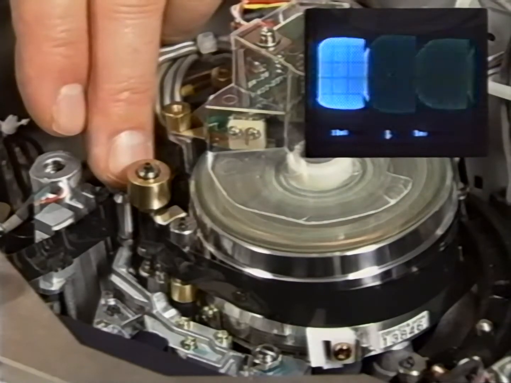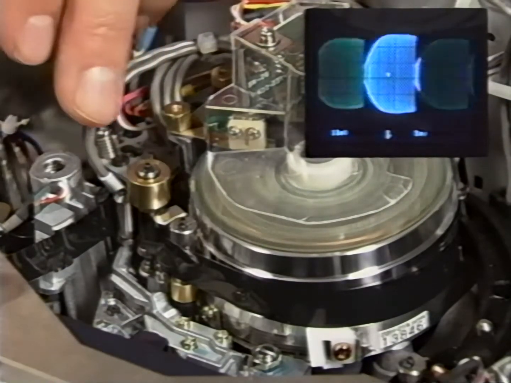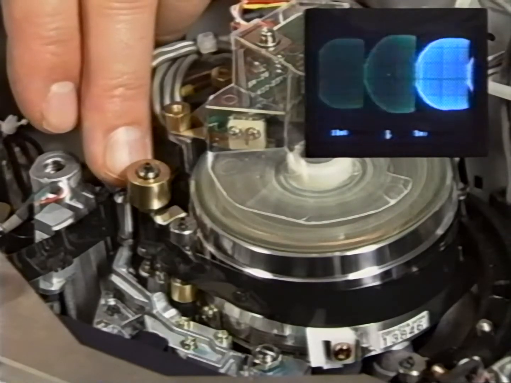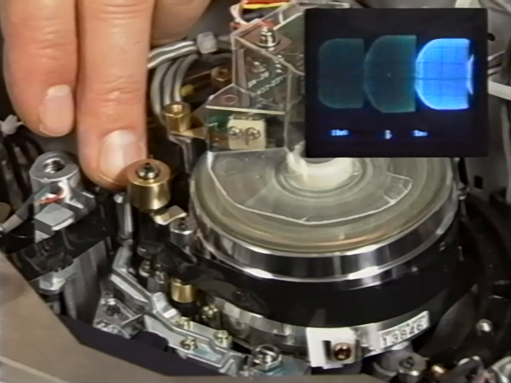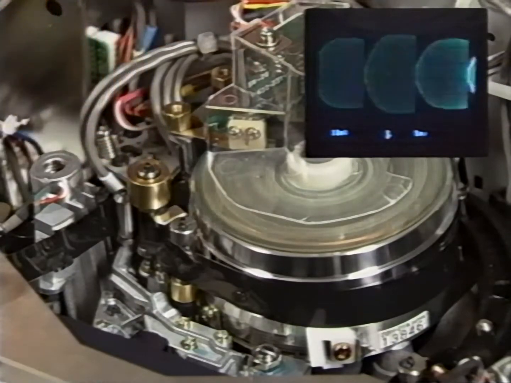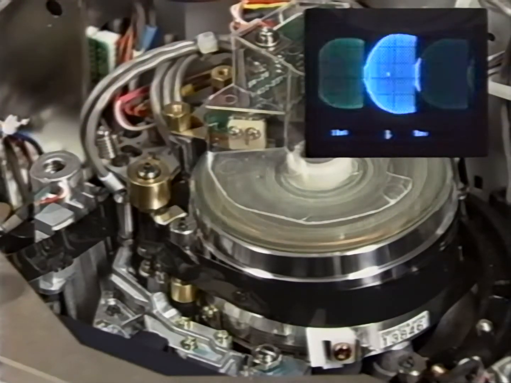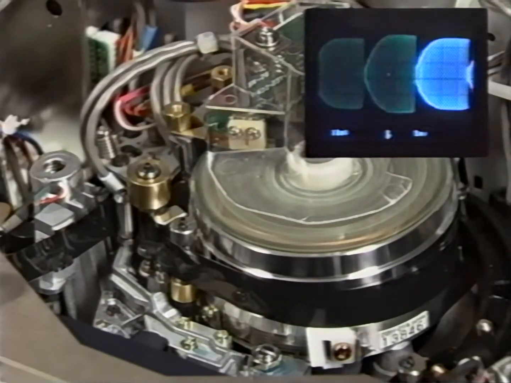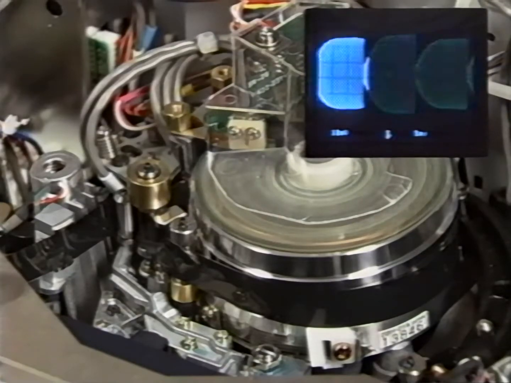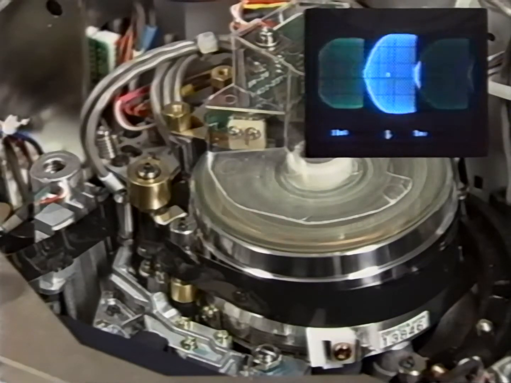Note the distortion of the RF waveform. This is the result of incorrect adjustment of the entrance guide, which on the BVW-75 is the tension regulator arm. When doing the video tracking alignment, it is important to check for visible defects in the entire tape path, not just at the entrance guide.